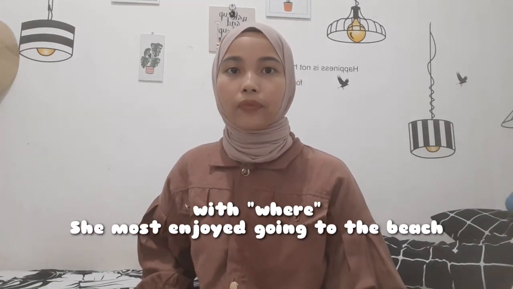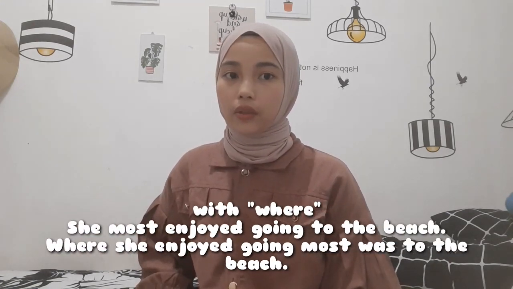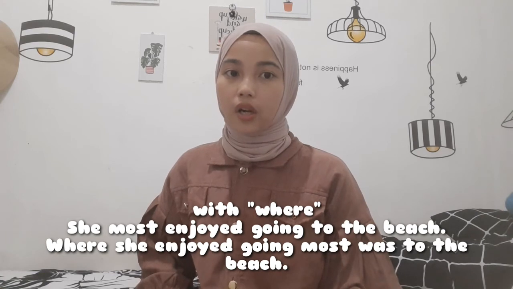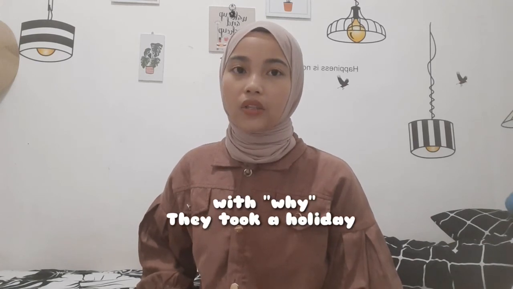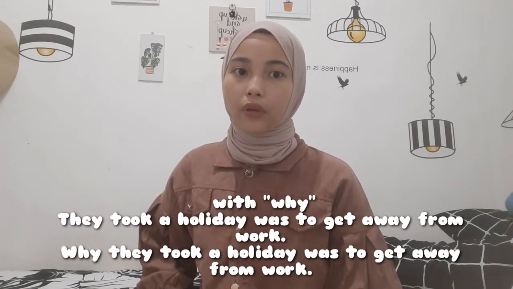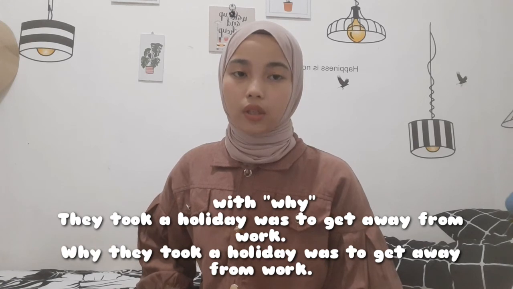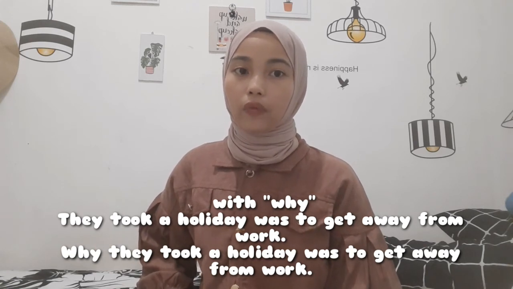And the second example, with where. She most enjoyed going to the beach. Where she enjoyed going most was to the beach. And the third example is with why. They took a holiday to get away from work. Why they took a holiday was to get away from work.